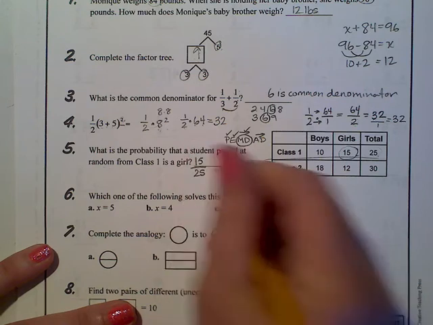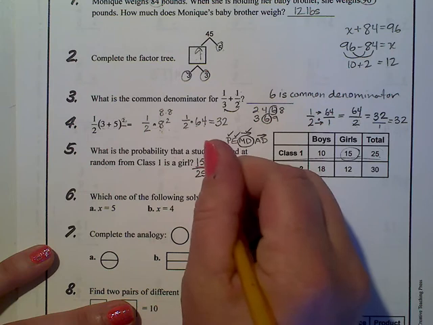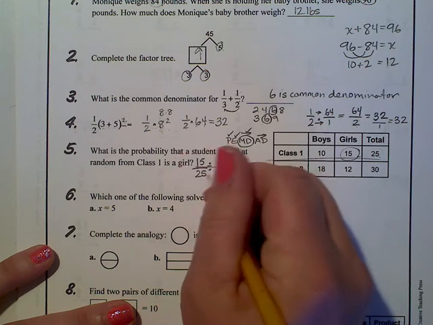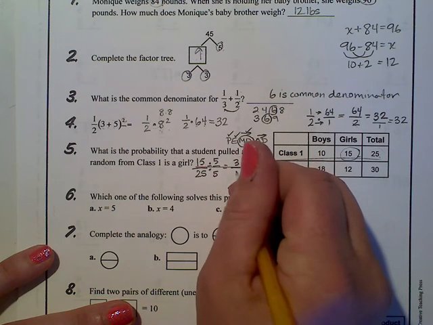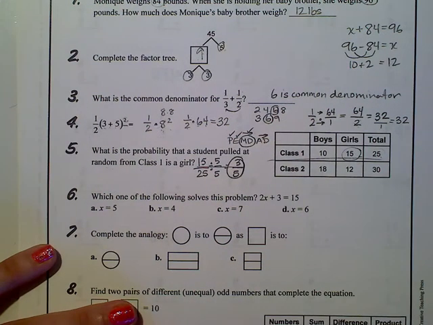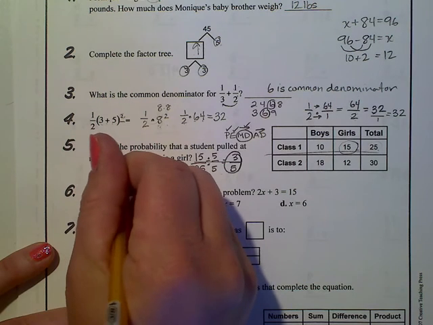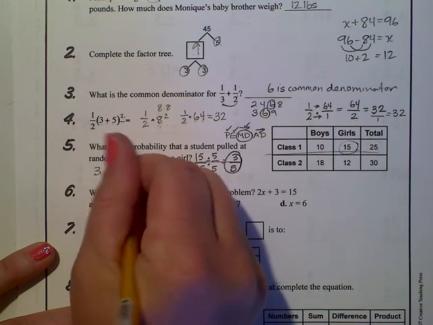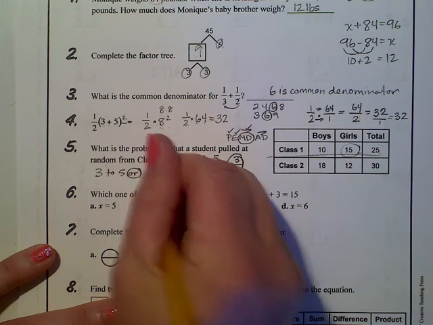And then you can simplify this by dividing both of these numbers by a common factor. 5 can go into both 15 and 25, which would mean you would have 3/5 of a chance of getting a girl, or 3 to 5, or 15 to 25.